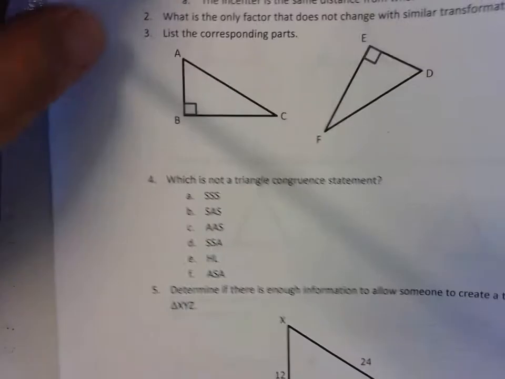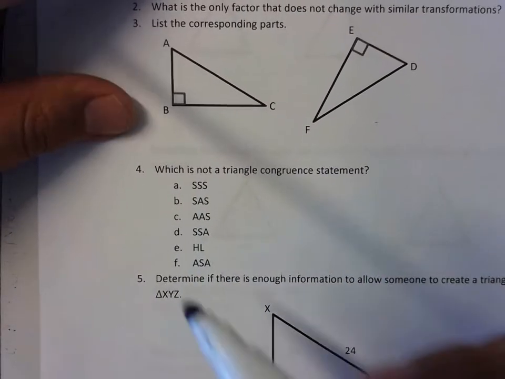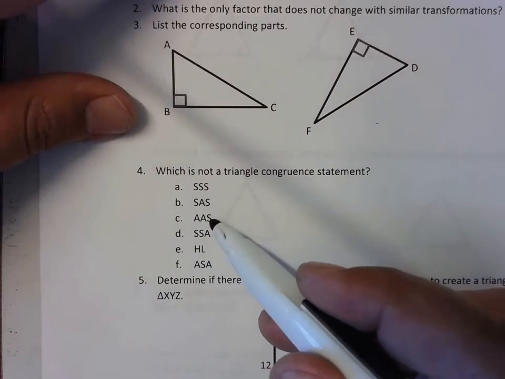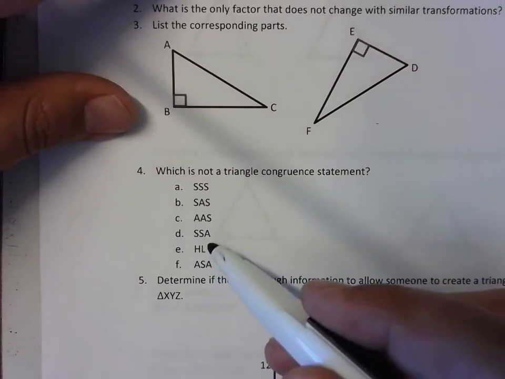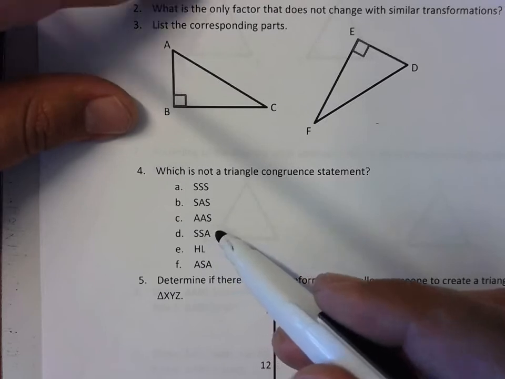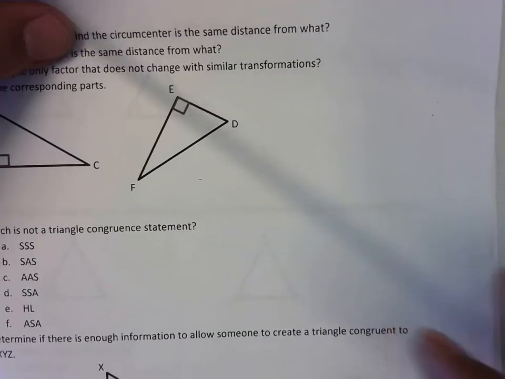Alright. 4, very easy question. Which one of these are not true? Which is not a congruent statement? We have side, side, side, side, angle, side, angle, side, angle, angle, angle, side, hypotenuse, leg. This one right here is not. If you write these forward or backwards, they should work.